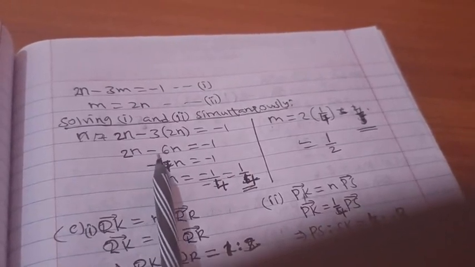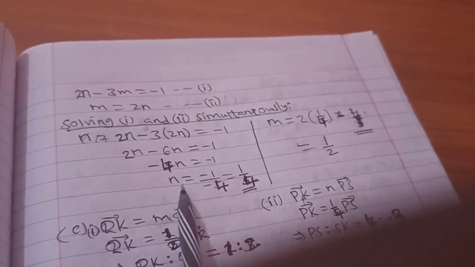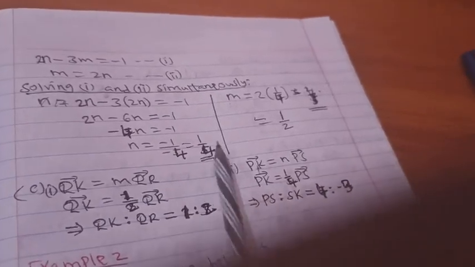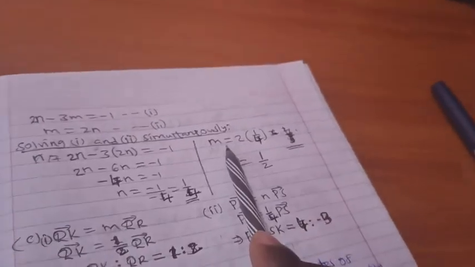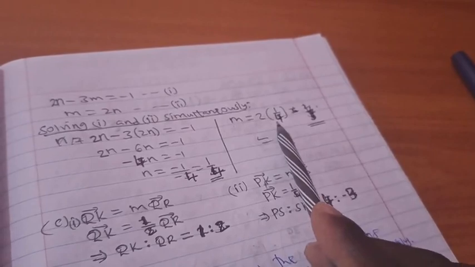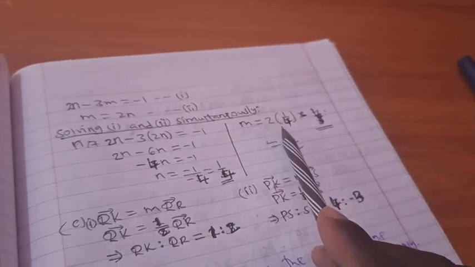Therefore, open the bracket, 2n minus 6n equals -1. Negative 4n equals -1. n would be -1 all over -4, which is a quarter. Now, that implies that m will be 2 times n, the value of n, 2 times a quarter, which gives us a half.